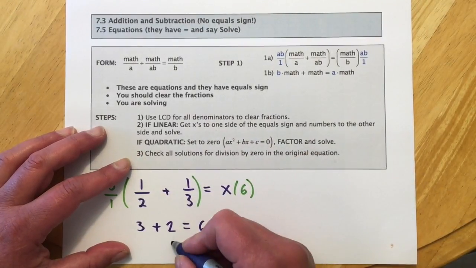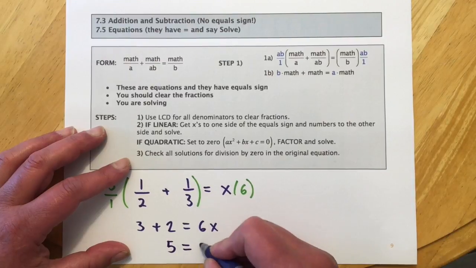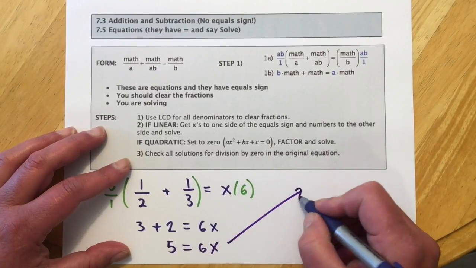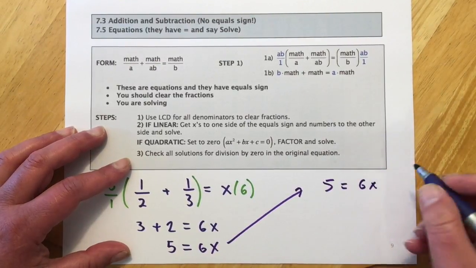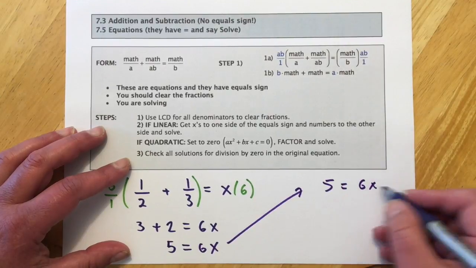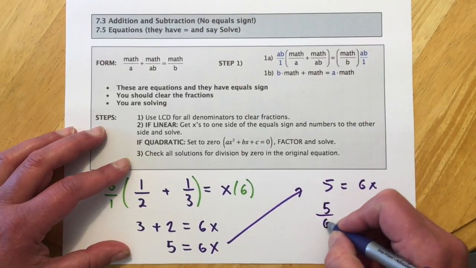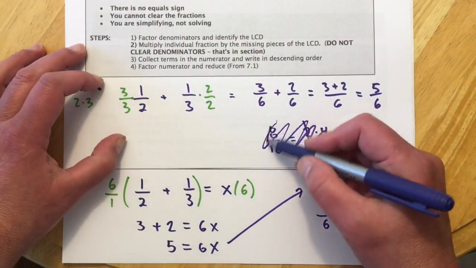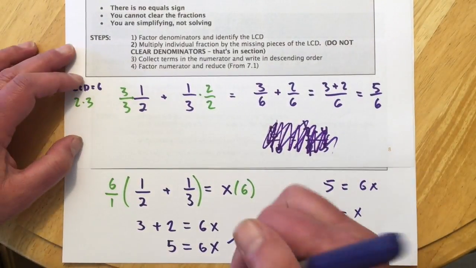So here, this one came out linear. It was 5 equals 6x. And if I have 5 equals 6x, to finish solving, I divide both sides by 6 and get 5/6 equals x. Okay, so this was just showing how to cancel step.